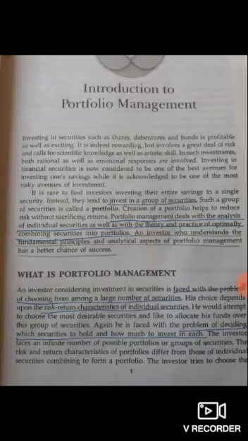an investor prefers to invest is called a portfolio, or you can say that a portfolio is a basket of securities in which the investor invests. And portfolio management deals with the analysis of individual securities as well as with the theory and practice of optimally combining securities into portfolios. So portfolio management, as the word states, is all the techniques involved in managing our portfolio.